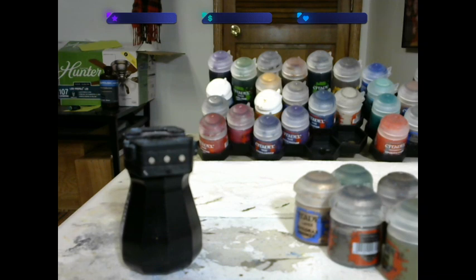Just a whole bunch of models. I could have a Stormcast army with half the number of these models for the same point cost, and it'd be just as good. It's a lot easier to transport. Yeah, that's what a regular fantasy army would look like. You have almost 100 models, if not more.